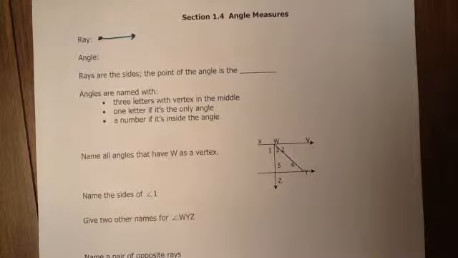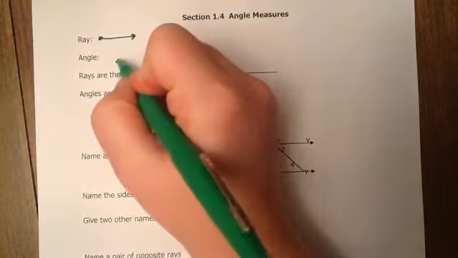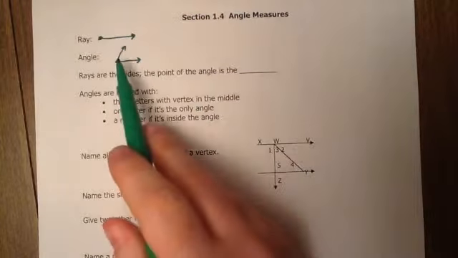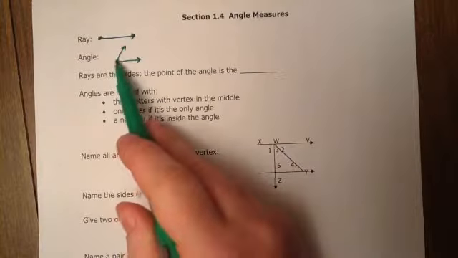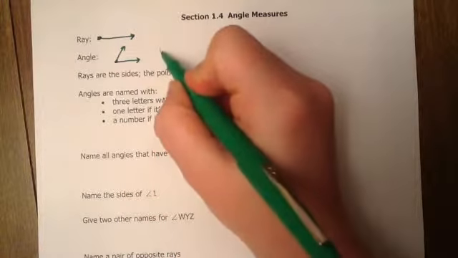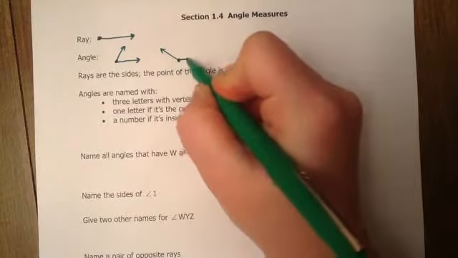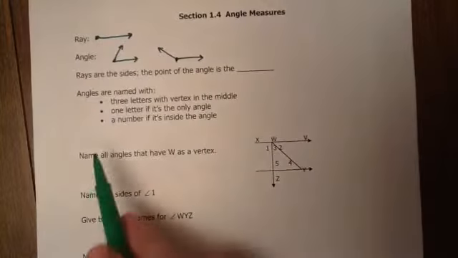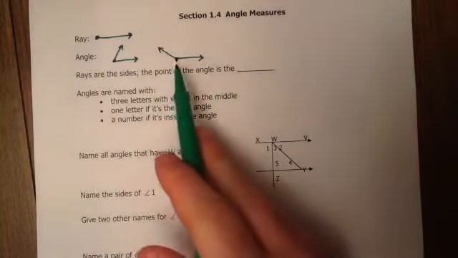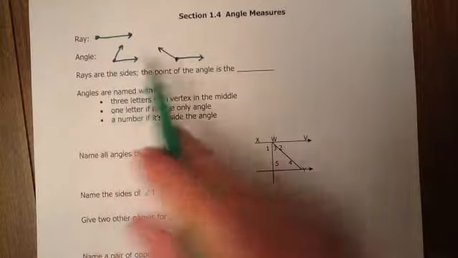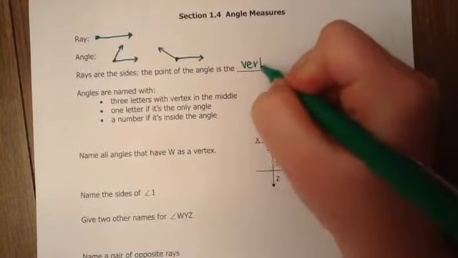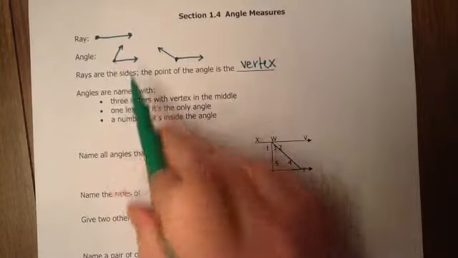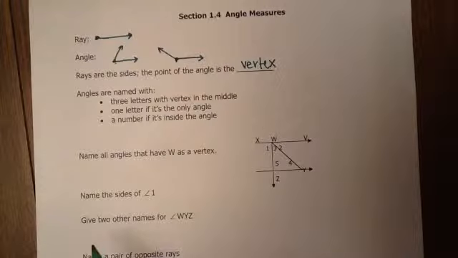An angle then has two rays coming off from the same point. So an angle has this common point here and then it has two rays going off in a distance. Another example could look like this. Two rays that meet at this point. The rays are the sides. The point of the angle, or where they meet, is the vertex. So the point that these two meet at would be called the vertex. The rays are the sides, vertex is the middle.